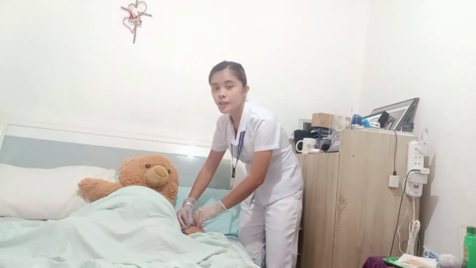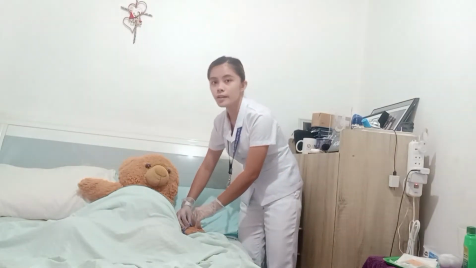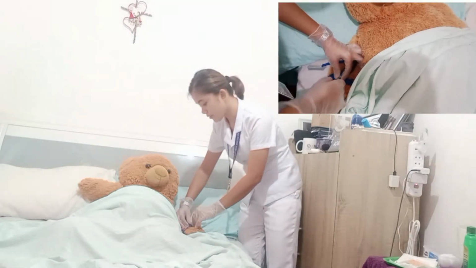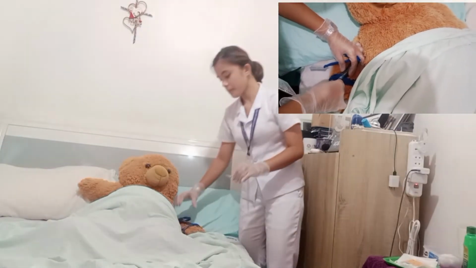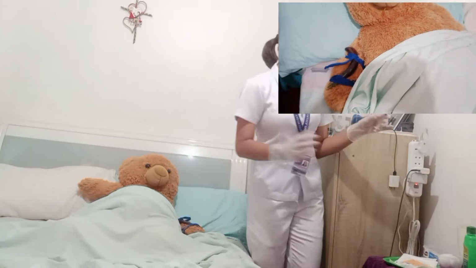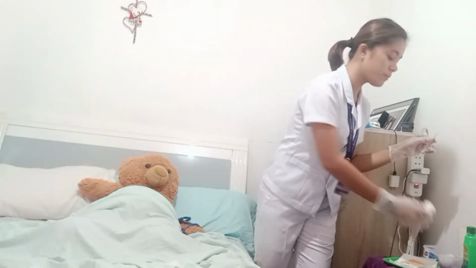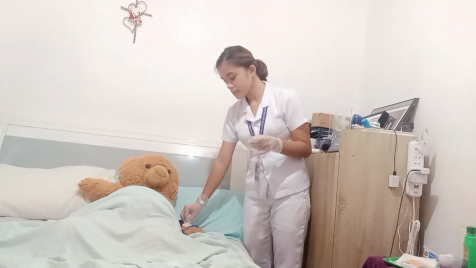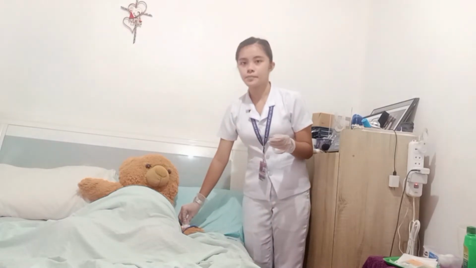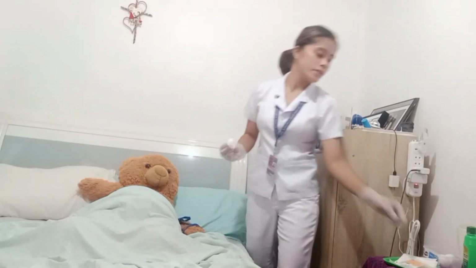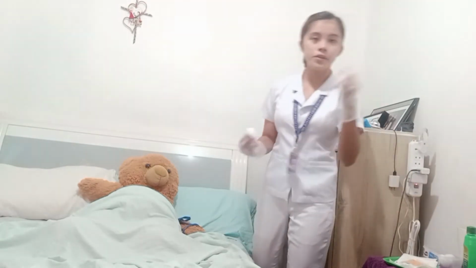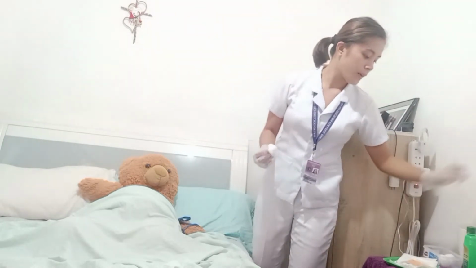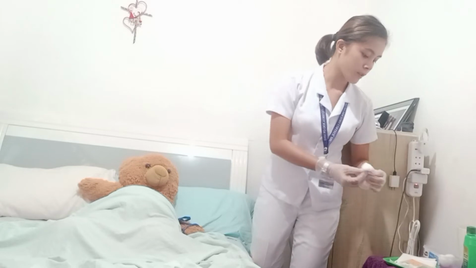So now withdraw the needle at the same angle that it was inserted. Then pat the site using a dry cotton ball and don't massage to minimize tissue damage and discomfort to the patient. Now encircle the wheal. I will dispose of this in the waste receptacle.